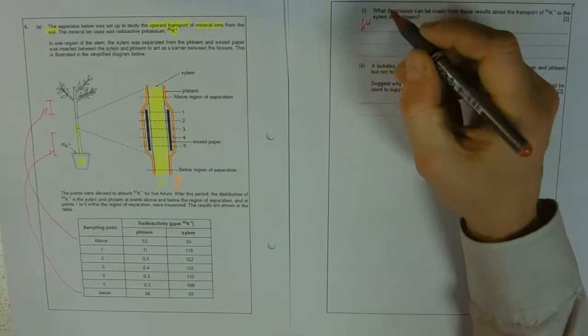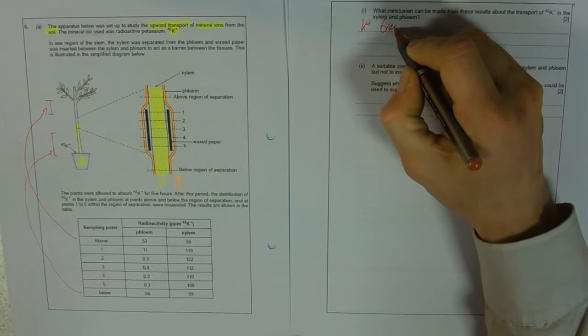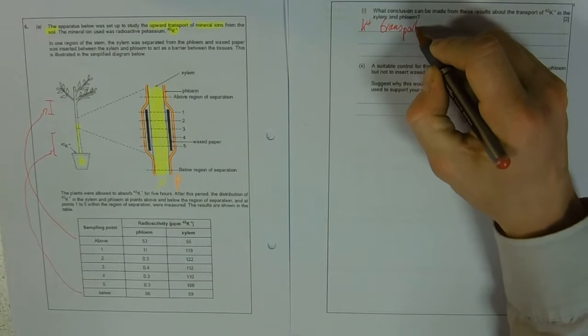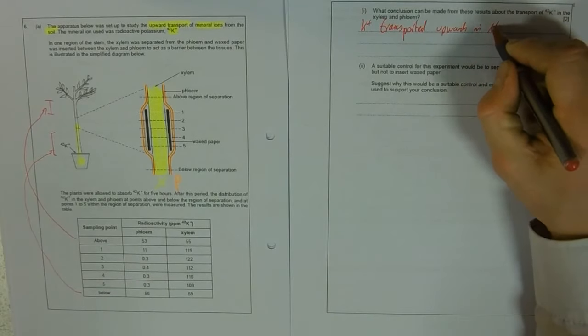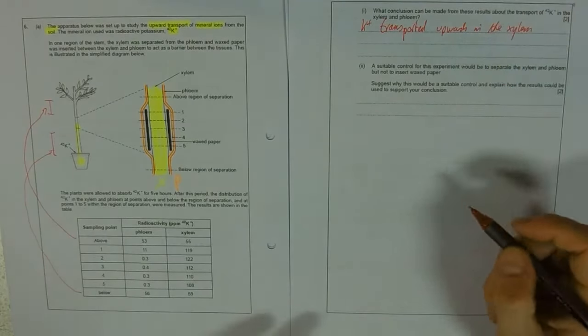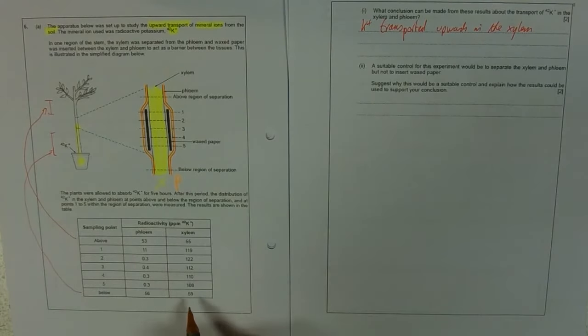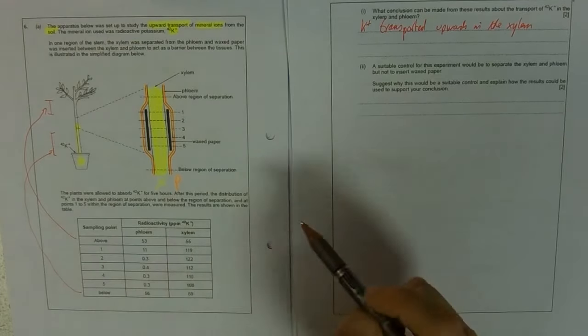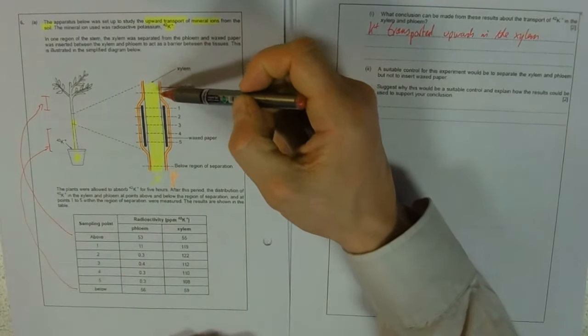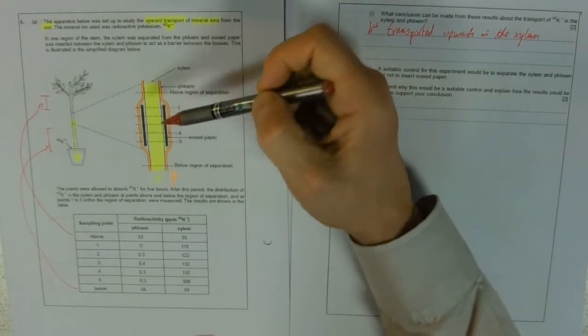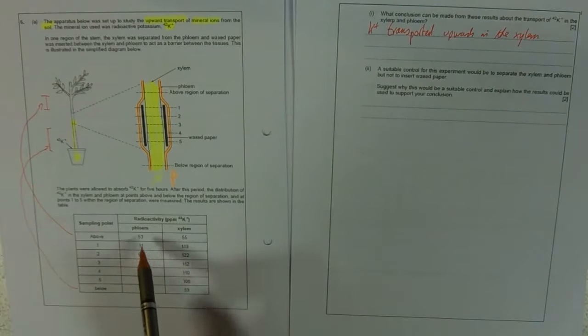So K+ transported upwards in the xylem. And then what happens? Well, the potassium moves from the xylem to the phloem, and down here we can see how that's possible. Up at the top we can see how that's possible. Where there's a barrier, that doesn't happen, so we don't get any transfer, and that's why if it's been used in the phloem, then it would go down.